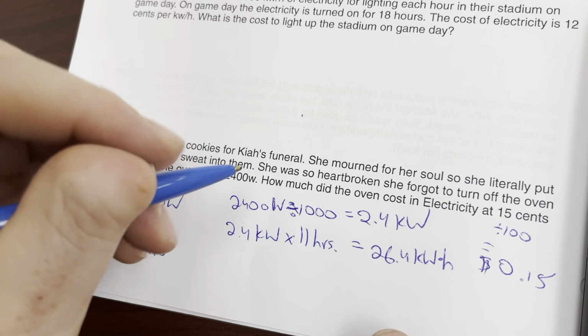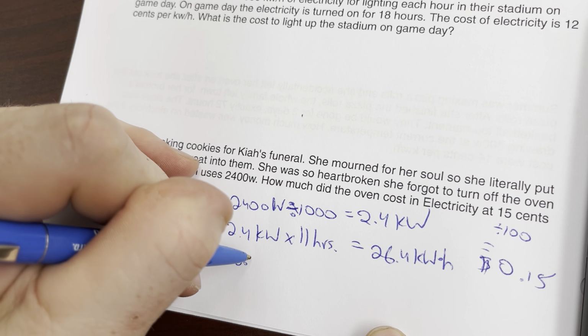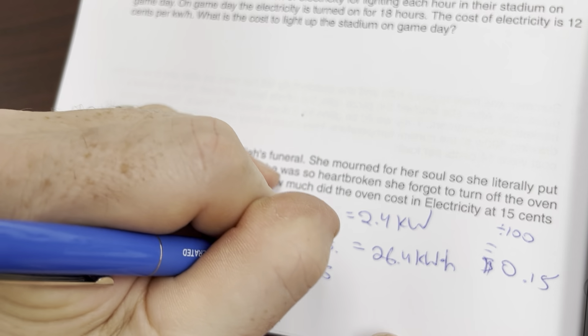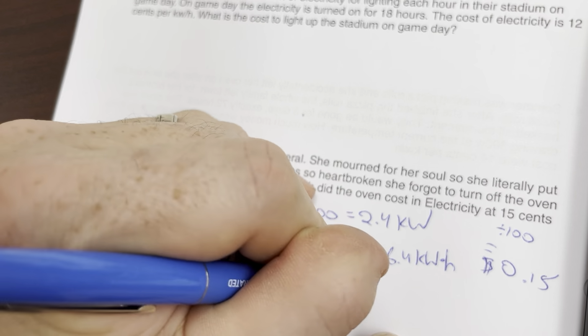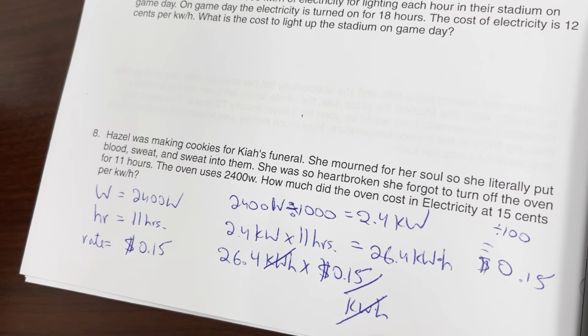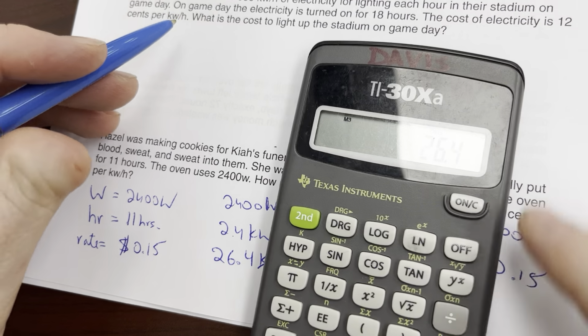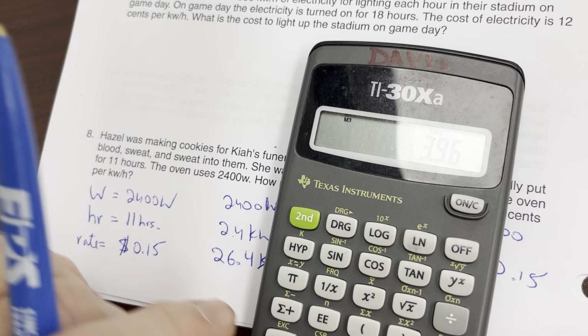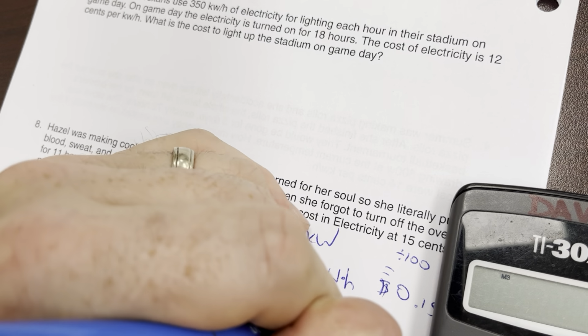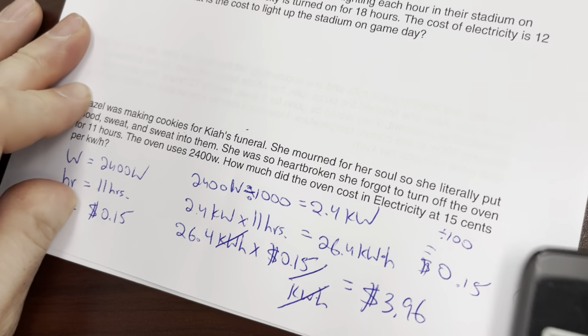Now I take that and multiply it by the rate to get my cost, which was 0.15 per kilowatt hour. Multiplying that cancels it out. So I multiply 26.4 by 0.15. It's going to give me $3.96. Okay, there we go.